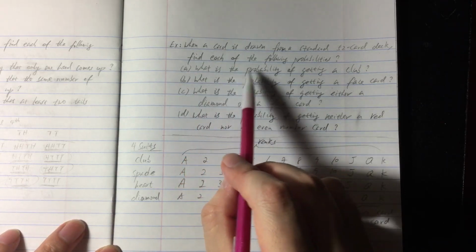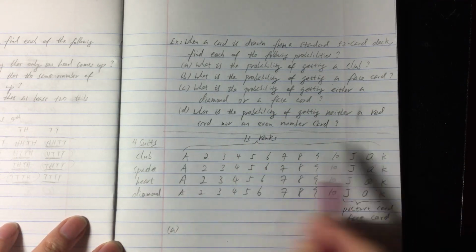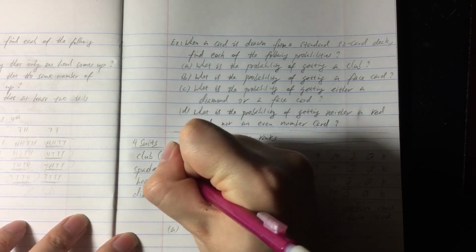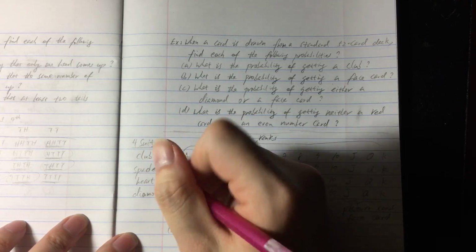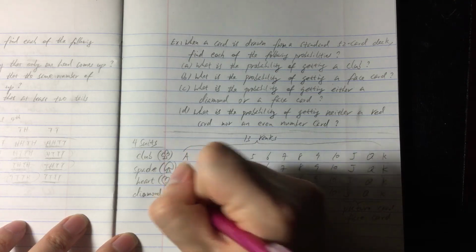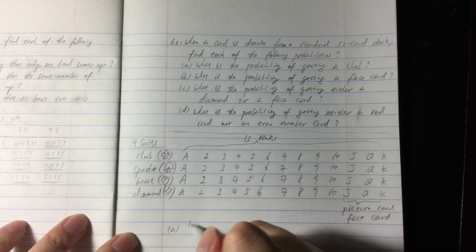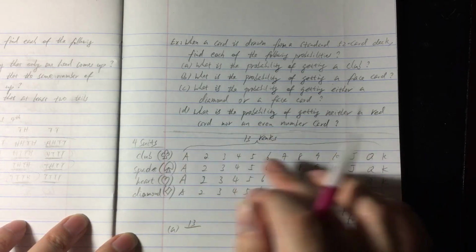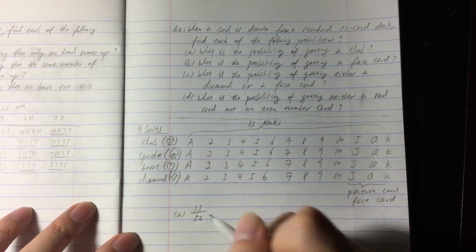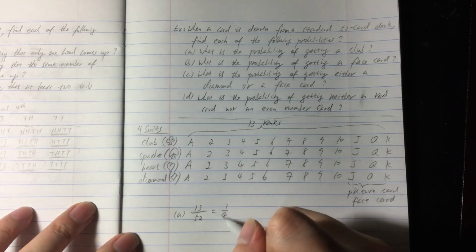Part A. What's the probability of getting a club? There are 13 clubs. Club looks like this. Spade looks like this. Heart looks like this. Diamond looks like this. There are 13 clubs out of a total of 52 cards. That's the number of favorable outcomes, and that's the number of all possible outcomes. That's 1/4.